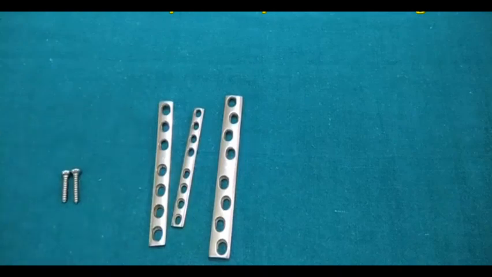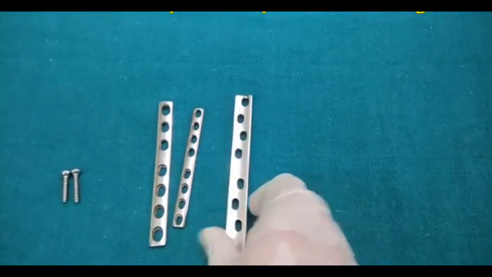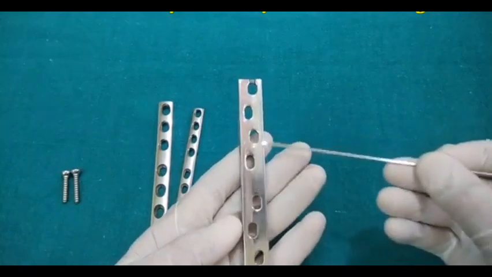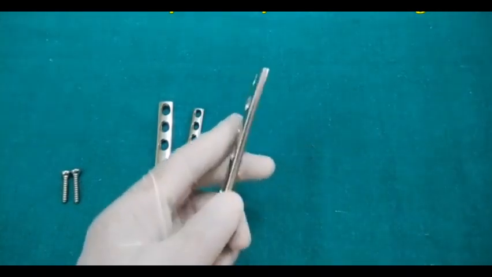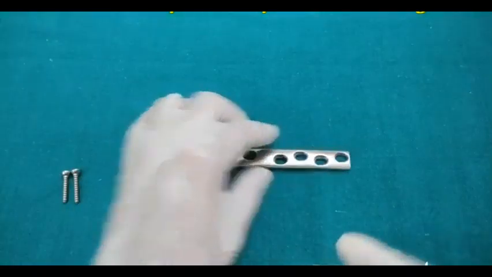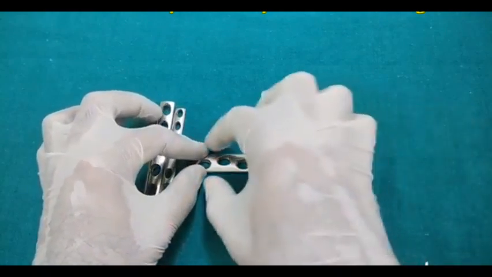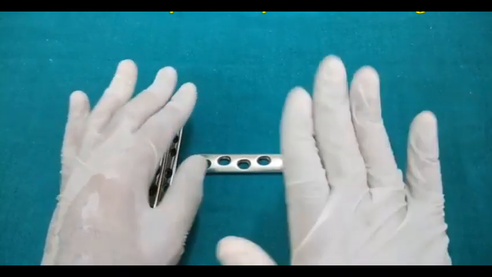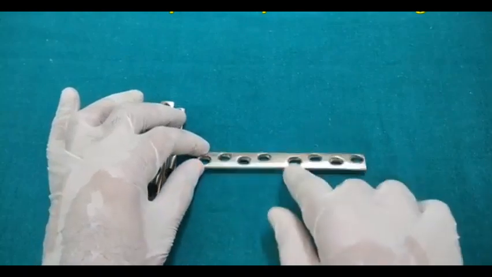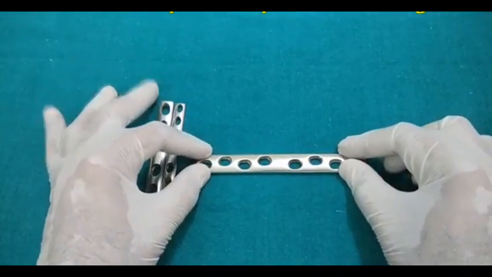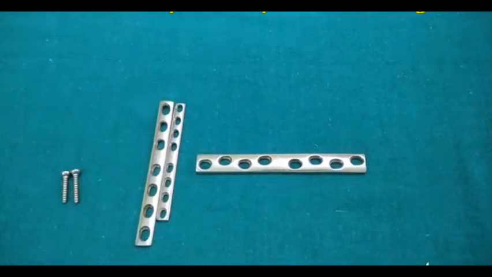Now what is the disadvantage of this DCP? If you see the under surface of the DCP, it is all flat. So when the plate gets fitted over the bone, the periosteum gets devascularized because of the compression. The under surface of the plate and the bone compress the periosteum in between, and the periosteum is mainly the vascular supply of the bone. So it devascularizes the bone.